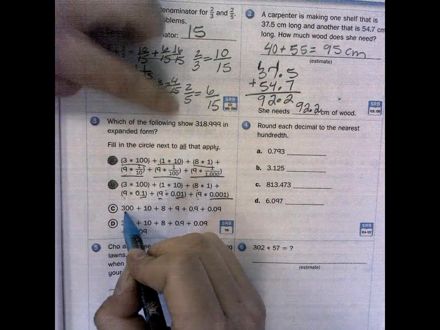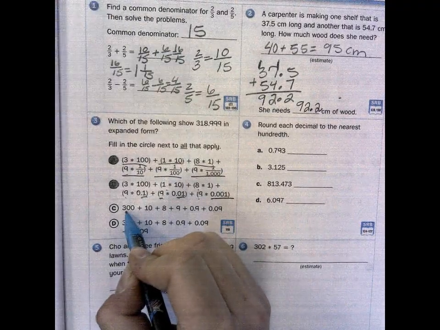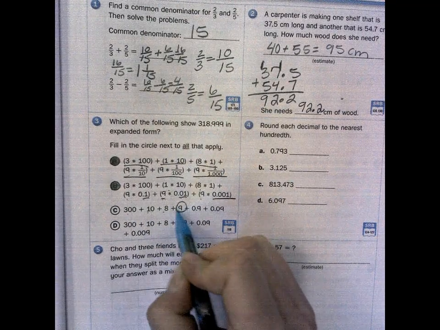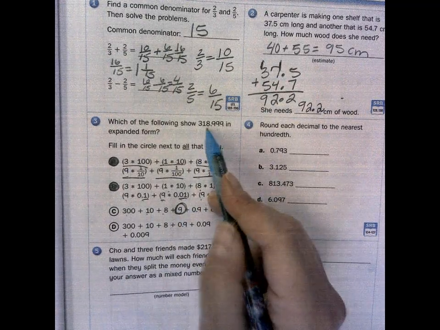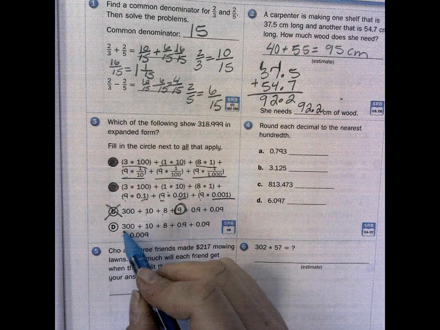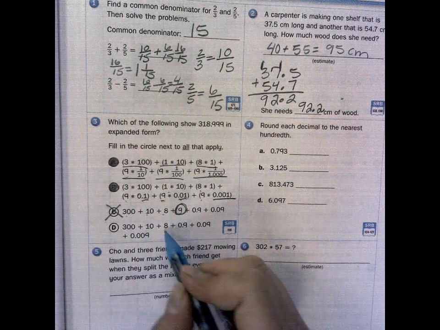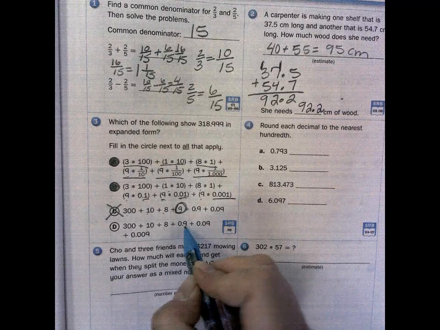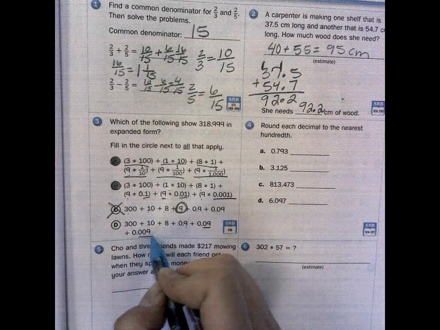300, which is correct because the 3's in the hundreds place. 1 in the tens place, 8 in the ones place, 9. That's saying that there's a... Nope, that does not work. Now 3 in the hundreds, very good. 1 in the tens, 8 in the ones, 9 tenths, very good. 9 hundredths, 9 thousandths.